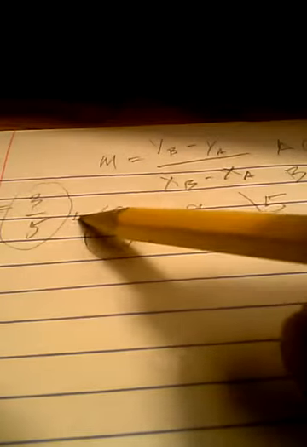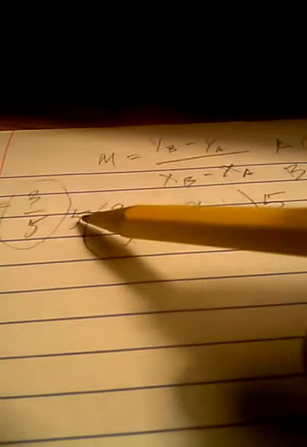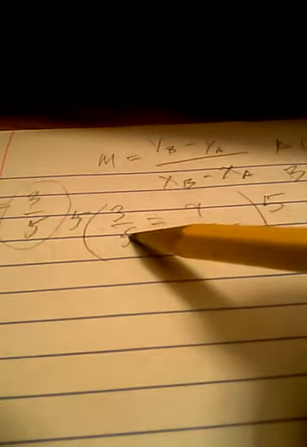What you do to one side, you do to the other. So let's say I want to multiply both sides by 5. When you multiply, it happens to the top, and it does happen to the bottom too. So if I multiply this side by 5, I have the same thing on the top as I have on the bottom.